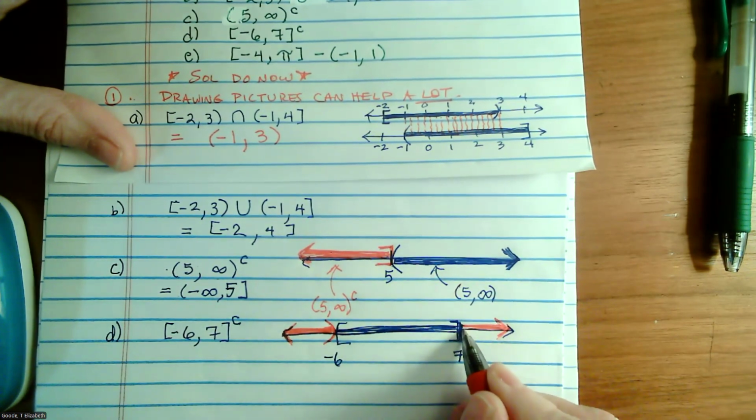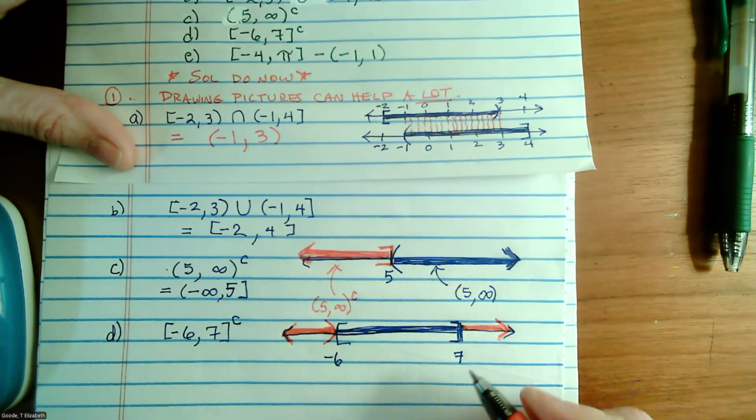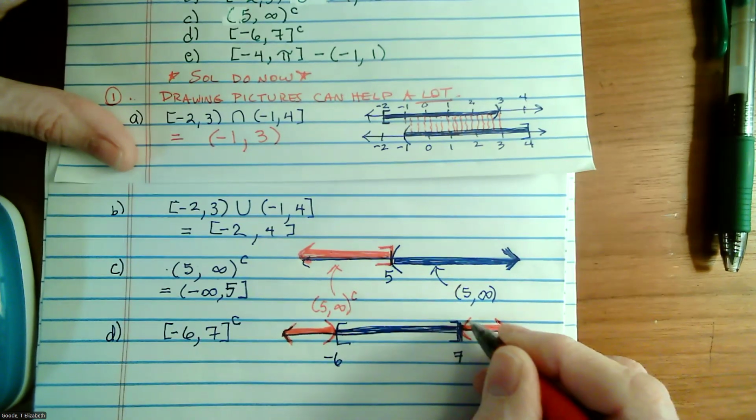And what about the 7? Should we include the 7 in the complement set? No, because it's also in the original. That's right. Exactly. Very nice. No, for the same reason.